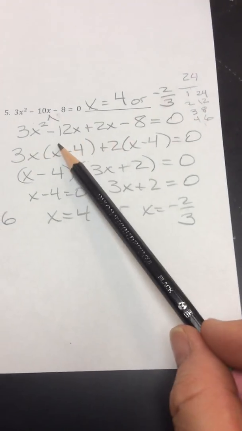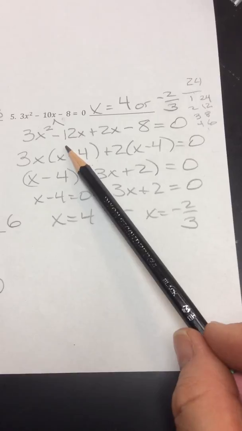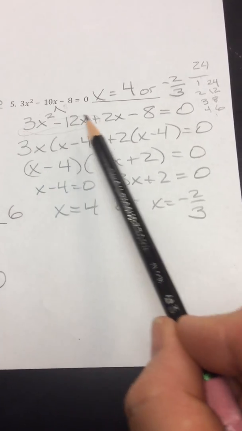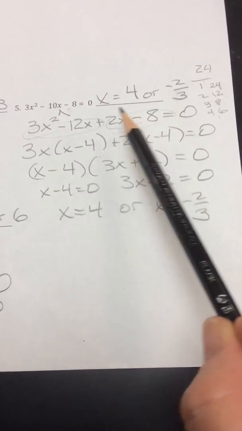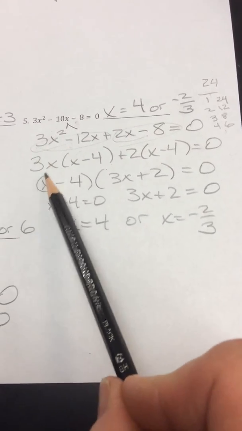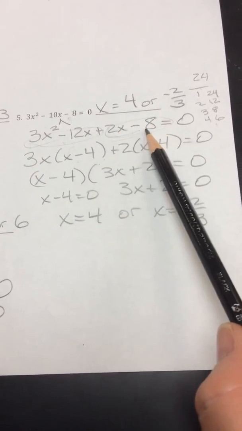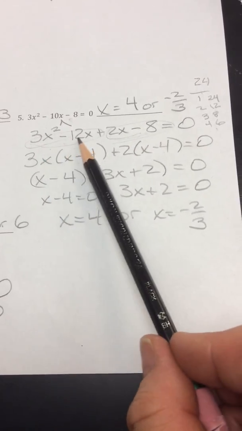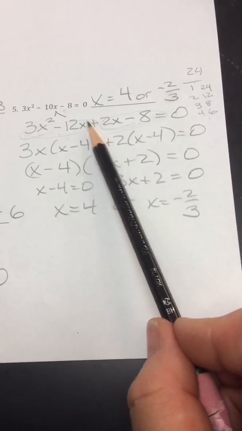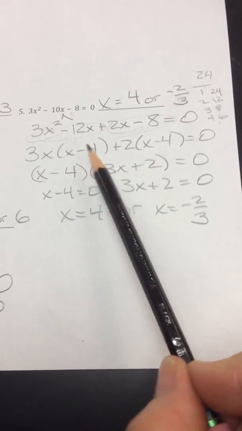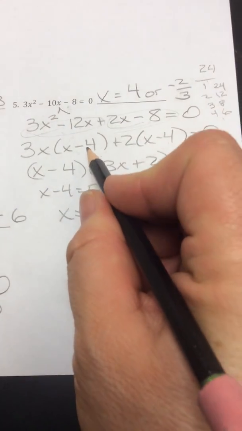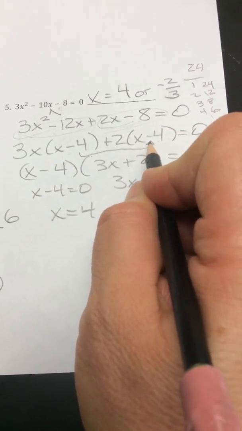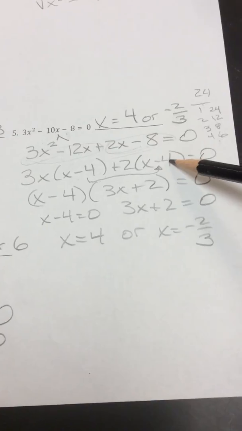There they are. Now I group and factor. Please don't skip this step, gentlemen. Group and factor. Group, factor, group, factor. Remember when I factor this left side, I take out a 3 for the coefficient, x for the variable, and I'm left with x minus 4. I know that that has to be the binomial that I get over here. So I can go ahead and write that first.